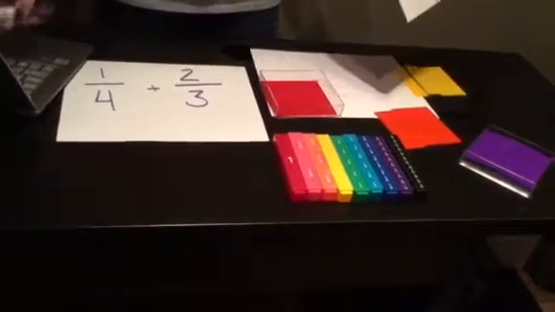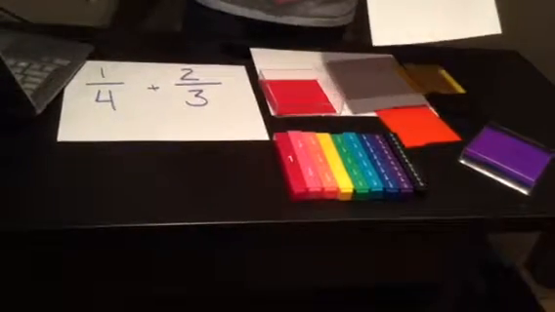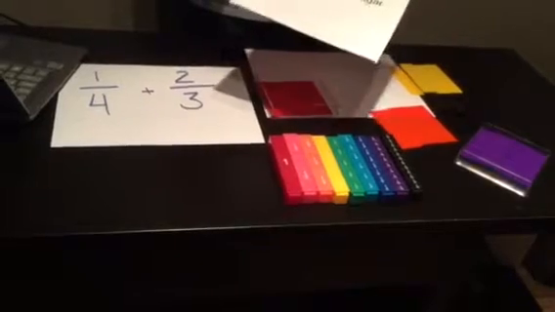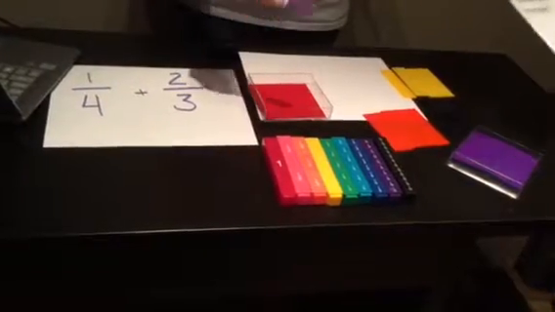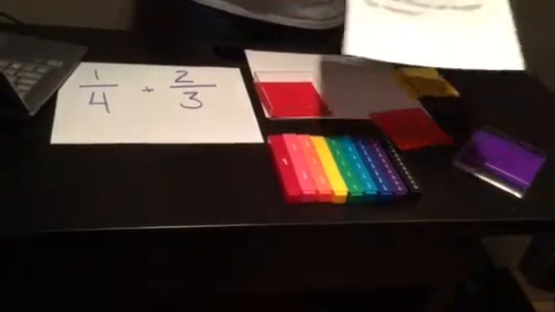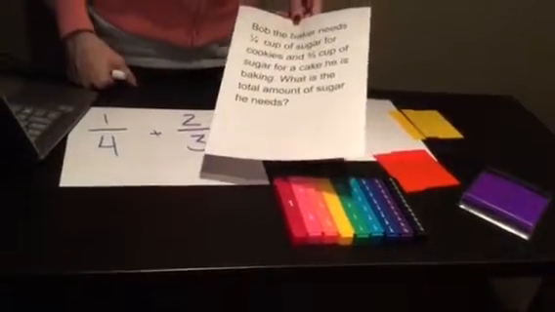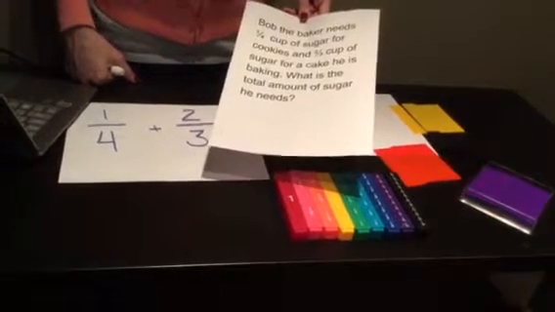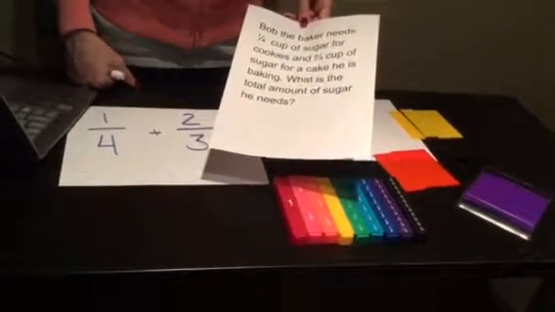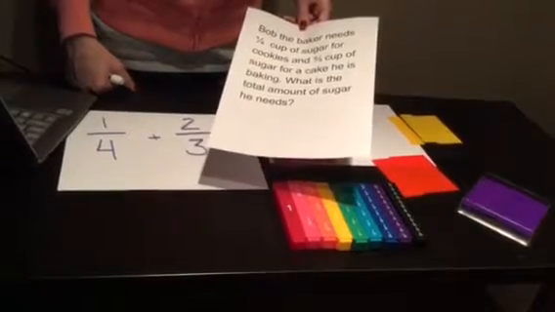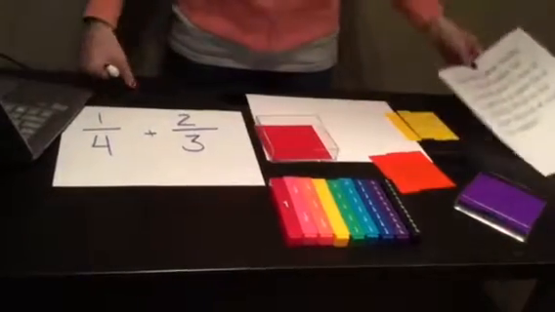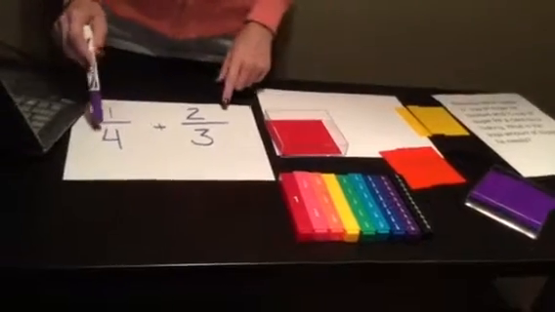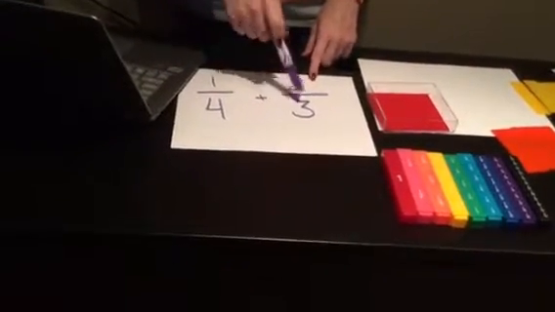So today we are going to be working with adding fractions, and we'll be using two different sets of manipulatives to work the problem. We do have a word problem here. It states Bob the baker needs 1/4 cup of sugar for cookies and 2/3 cup of sugar for a cake he is baking. What is the total amount of sugar he needs? So I have the problem written out here, 1/4 plus 2/3.